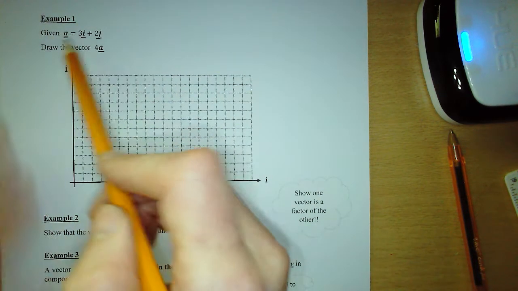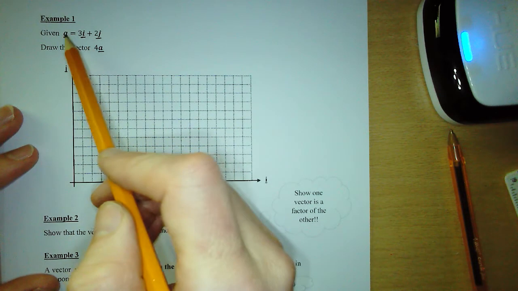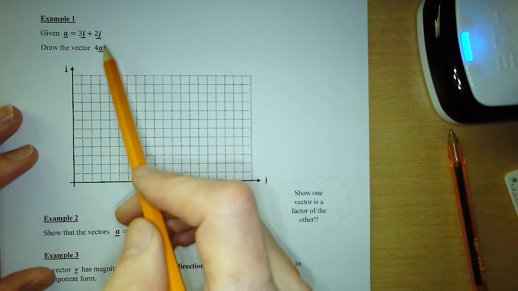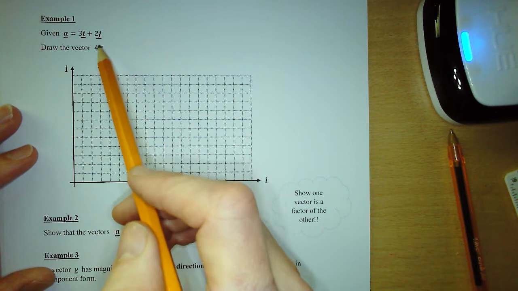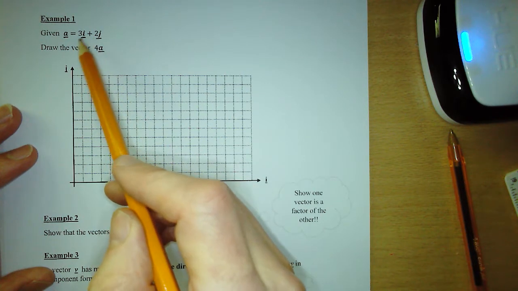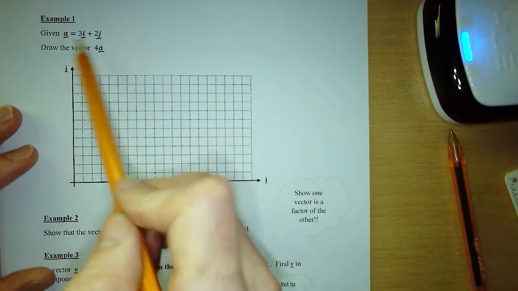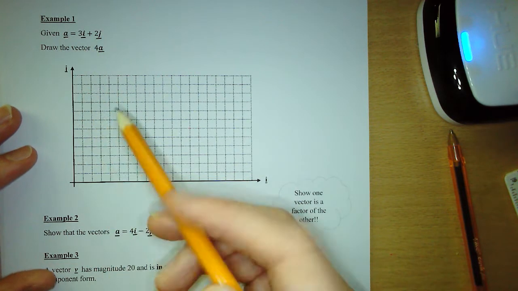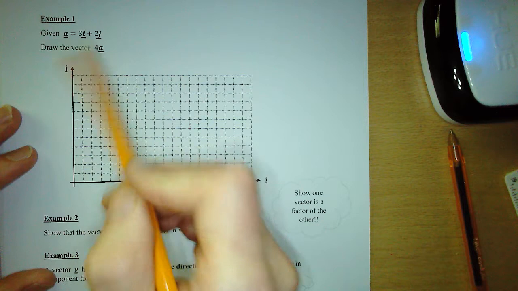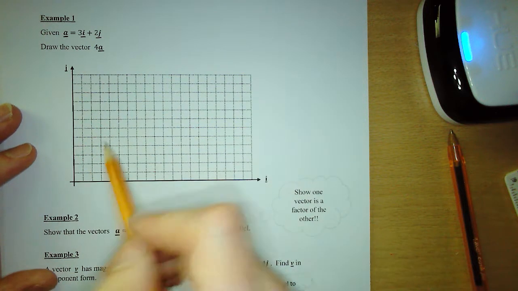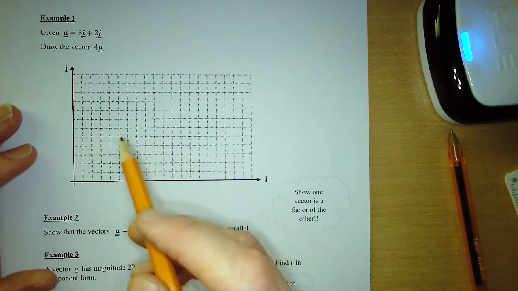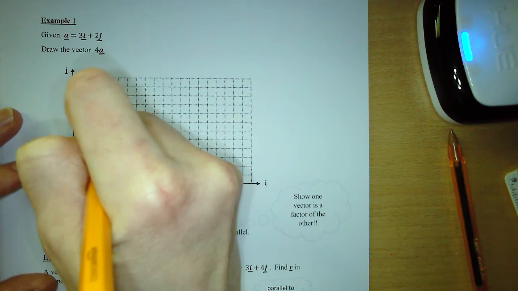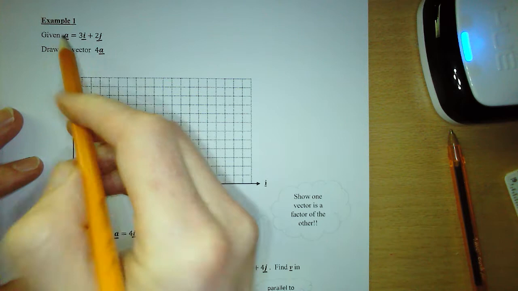Again, if we take our example here, we've got the same vector, the original vector, a equals 3i plus 2j, and we want to draw the vector 4a. So again, we're multiplying the i and j components by 4. So what I'm going to do is physically draw the original vector, and then physically draw the new vector. So let's take our original vector. So it's 3i plus 2j. So I'm going to pick any point at all on our grid with i and j axes. So I'm going to pick, say, a point here, and that is going to be the tail of vector a.